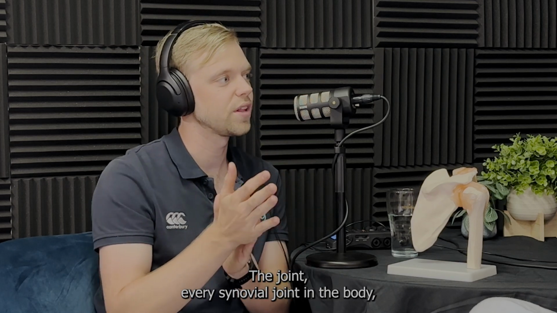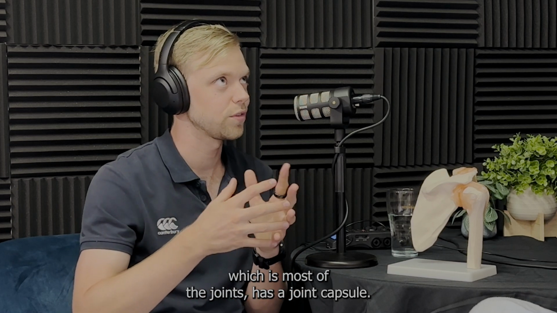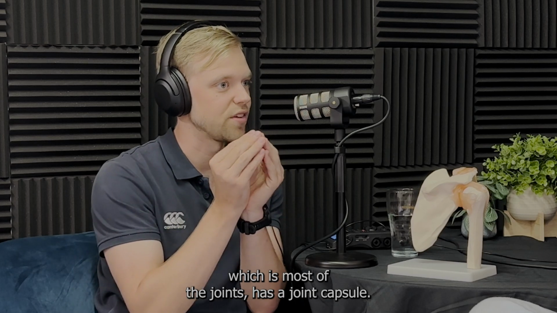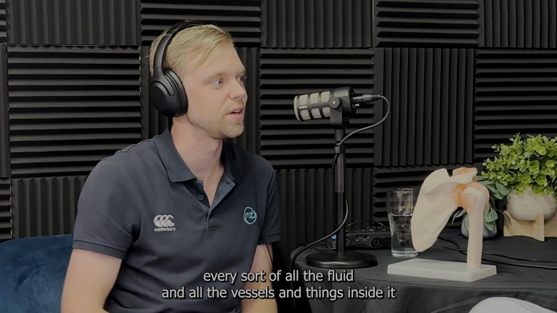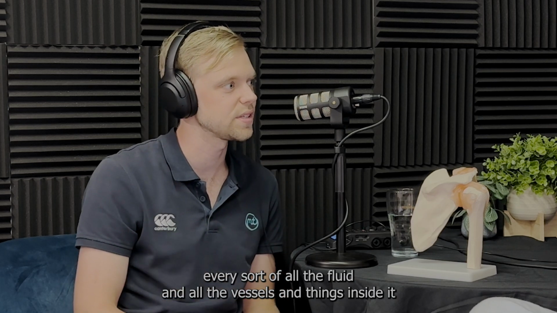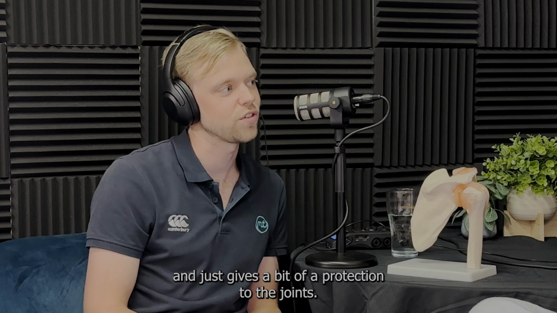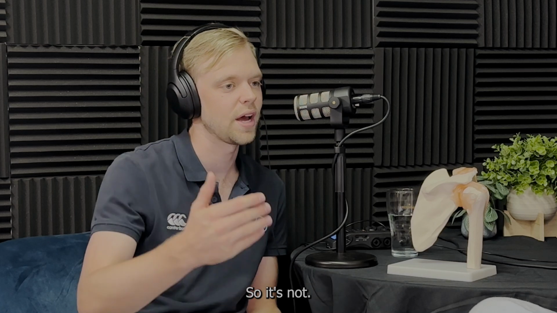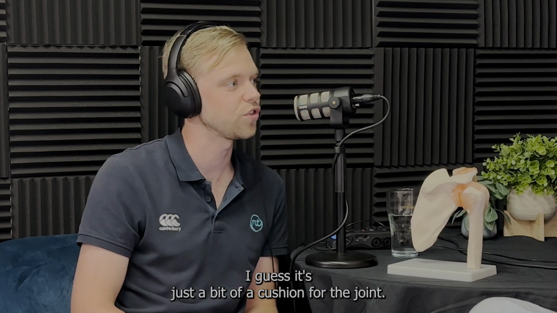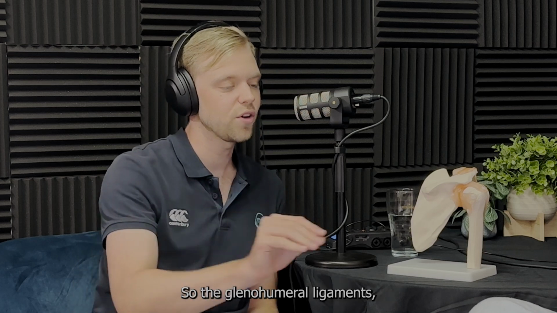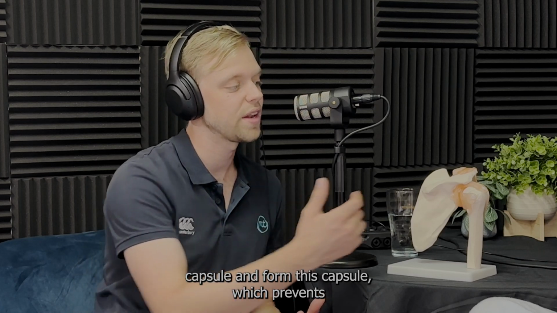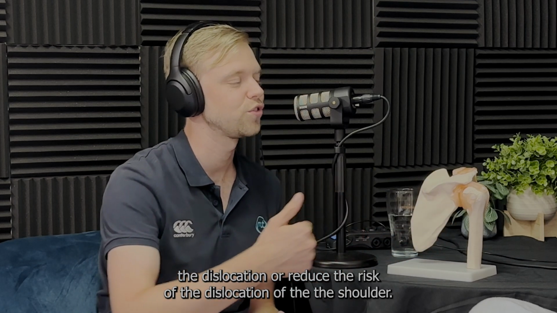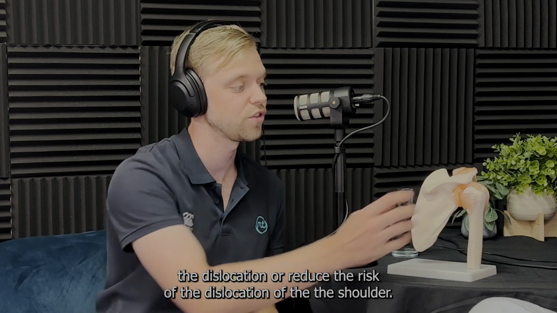Every synovial joint in the body, which is most of the joints, has a joint capsule. So this is that covering that encapsulates all the fluid and all the vessels inside it, and just gives a bit of protection to the joint. It's a bit of a cushion for the joint. So the glenohumeral ligaments connect into the capsule and form this capsule, which reduces the risk of dislocation of the shoulder.